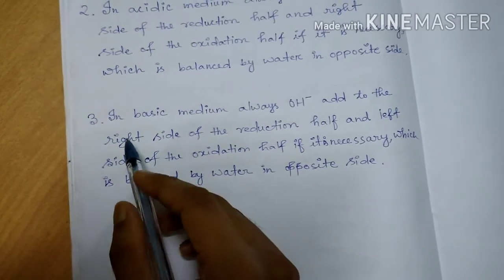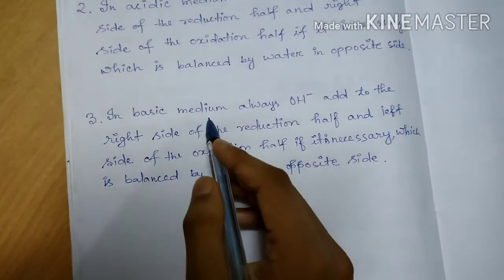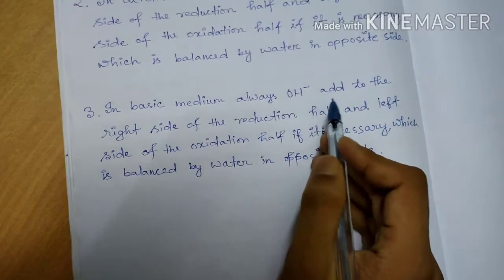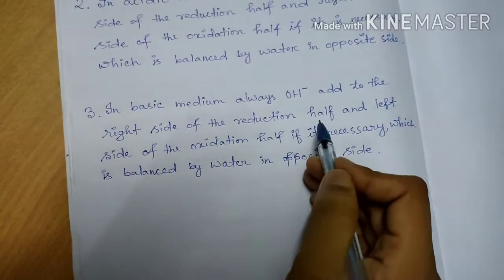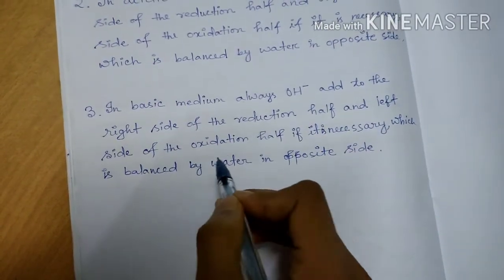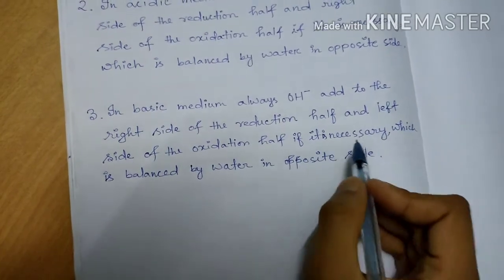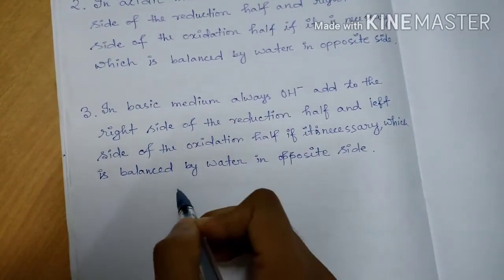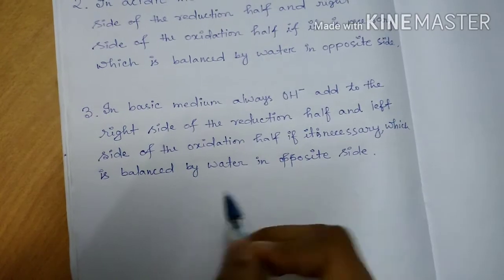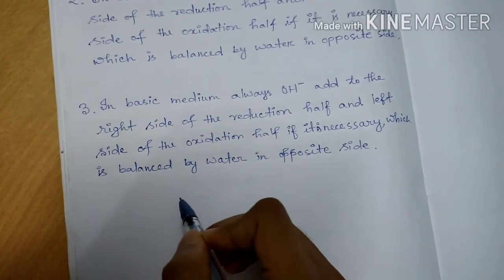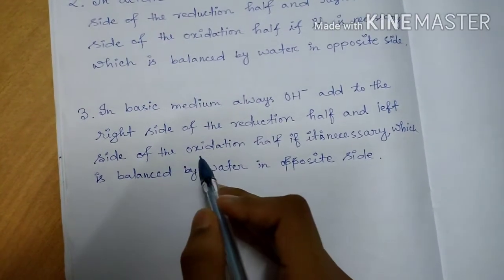Rule number 3 is that in basic medium, always add OH negative to the right side of the reduction half and the left side of the oxidation half if it is necessary, which is balanced by water on the opposite side. That is in the case of basic medium.